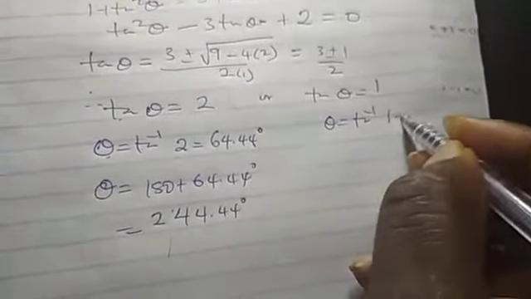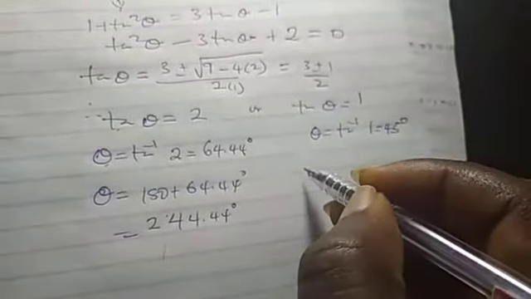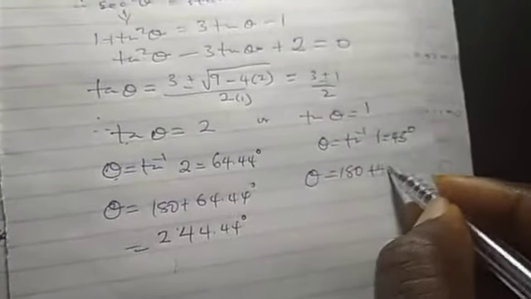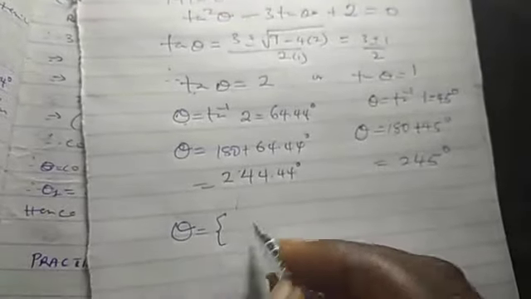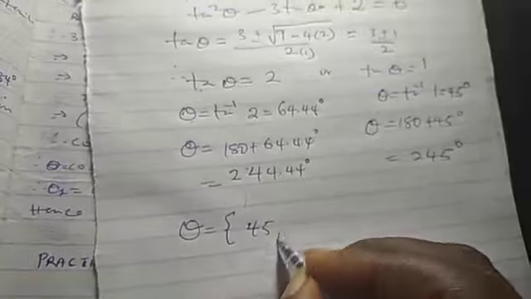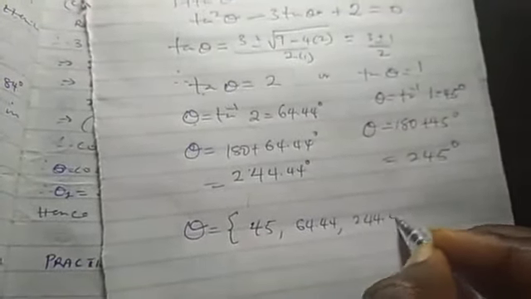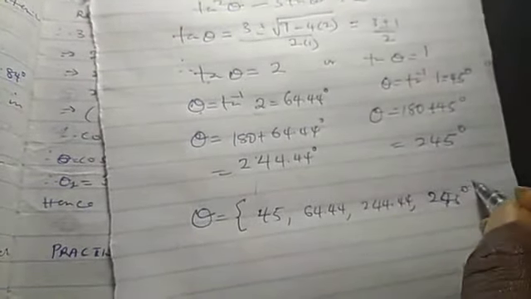Also, I'll find theta here. Theta is arc tan 1. From our calculator, it will give me 45 degrees. I'll check where tan is positive, just like this. It's the same thing. What we have there should be 180 plus 45 degrees, and that is 225 degrees. The values of theta will now be, if I pick them one by one, 45, 64.44, 244.44, 225 degrees.